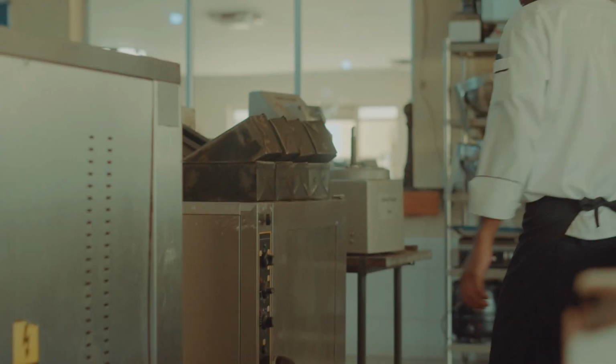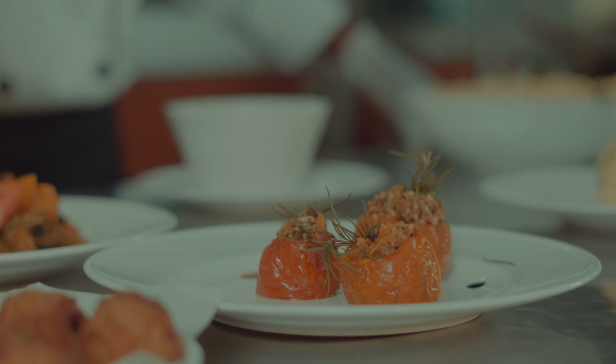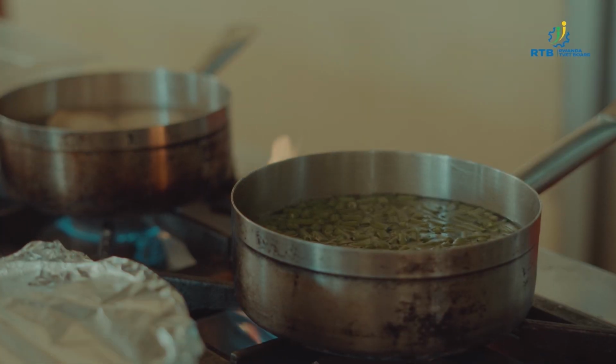The vegetables are then roasted in the oven until they develop caramelized edges and a tender interior, bringing out their natural sweetness and enhancing their flavors. Moist heat cooking methods. Boiling.